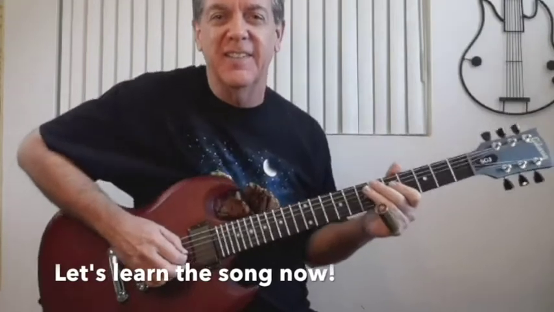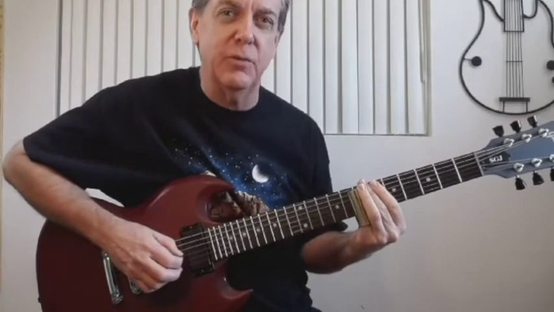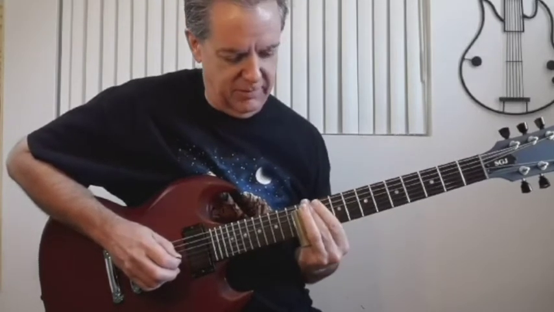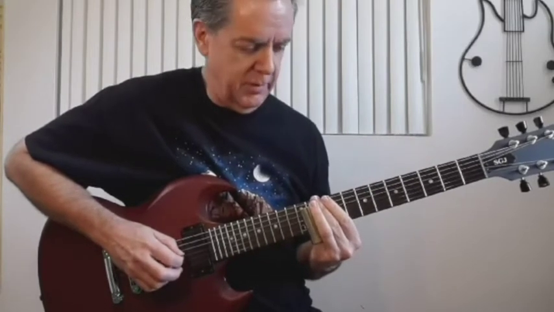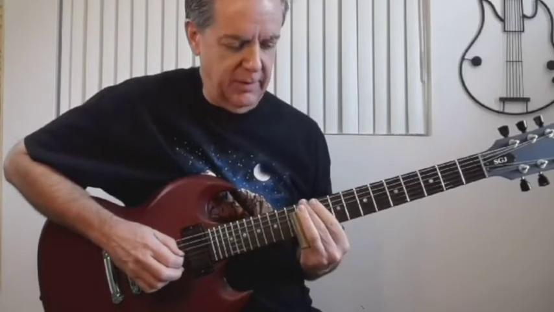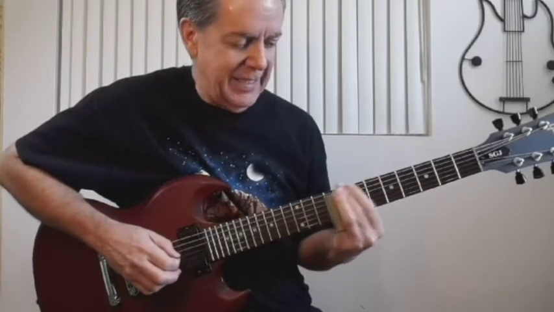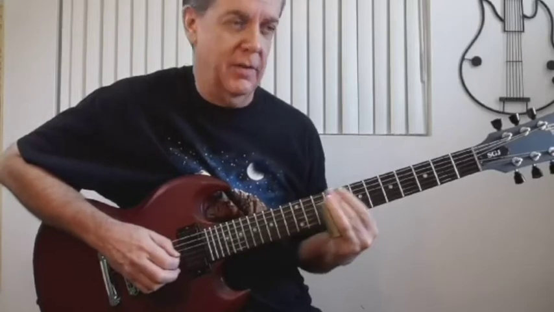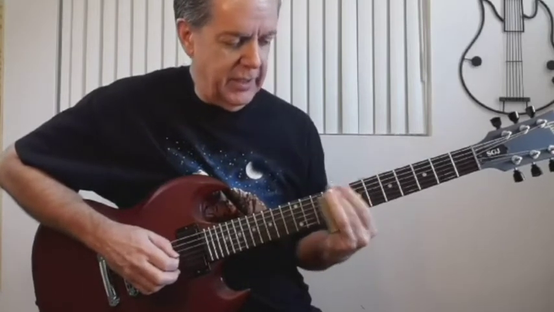Let's get started. The first time through the intro, the slide guitar is going to start on a D and slide up to a G. Now you'll play F sharp to G to F sharp. That's your D chord right there. Then you're going to play G, G, F sharp, E, D, E, F sharp, D, E. Let me do that again. G, G, F sharp, E, D, E, F sharp, D, E.